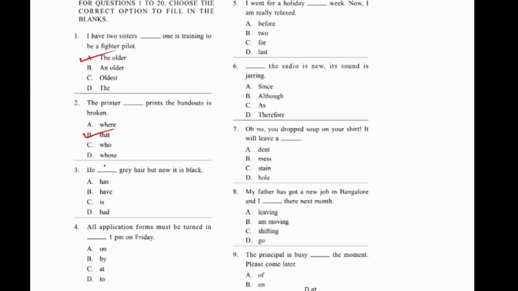Now going to the next question: he dash gray hair but now it is black. We are comparing the previous thing and the present thing, so it should be something related to the past. Has is a helping verb used in present tense, so we can't use has. Have is again related to present tense only. Is is also related to present. Option D, had, is related to past tense. So we have to use this helping verb: he had gray hair, but now it is black. Option D is our correct answer.